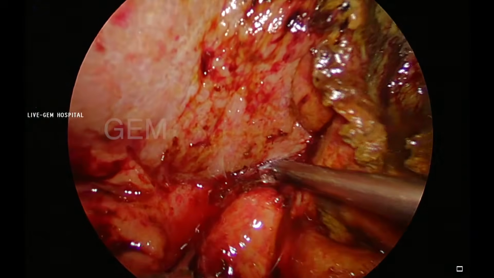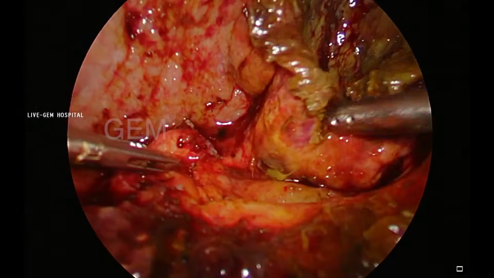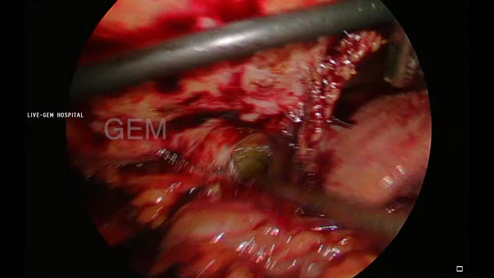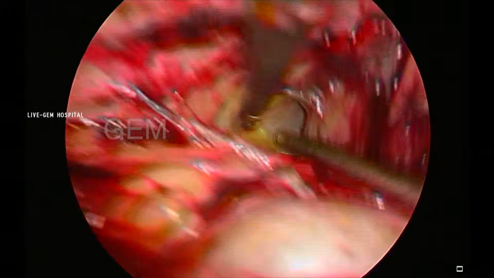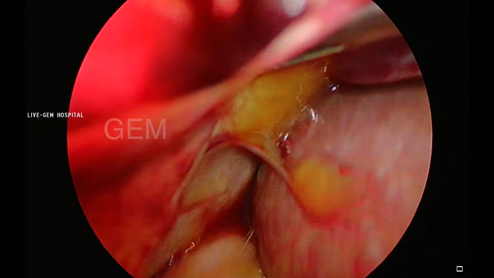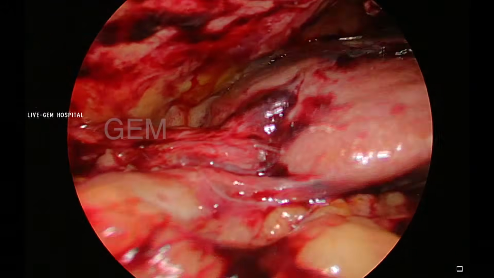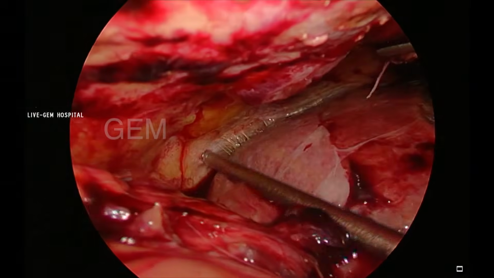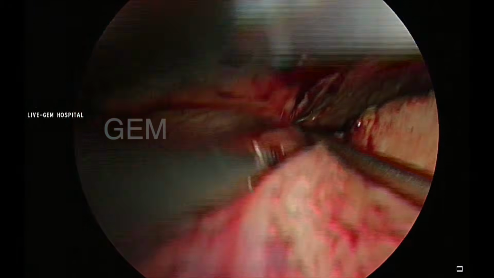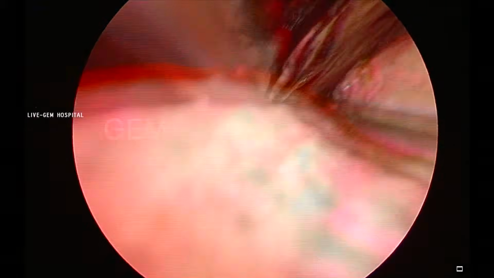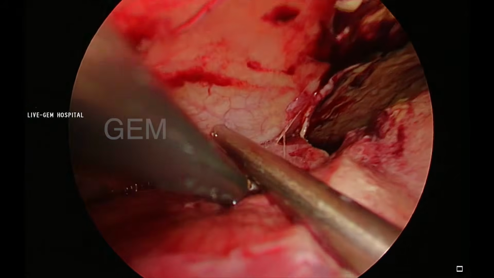Always we try for clipping of the cystic duct in all cases. Very few cases, I can say in my practice less than 1% of cases, will go for a subtotal cholecystectomy, because nowadays our anatomical knowledge is good, we have a good imaging system, and preoperative imaging like CT or MRCP also helps. So we see the preoperative anatomy, and in most cases we are able to go to the cystic duct and clip it.